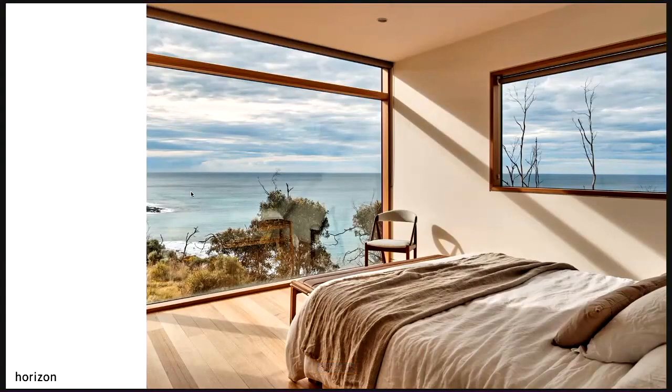And you can see here the experience of one of the main bedrooms with a view, this abstract view, the Gerhard Richter painting here, and then the view out towards Separation Creek.